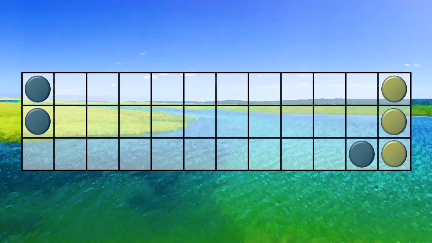For example, if my next move is to here, then you are going to move as many squares in the opposite row. And we will continue that process. Every single time I make a move, you mirror it in the opposite row.